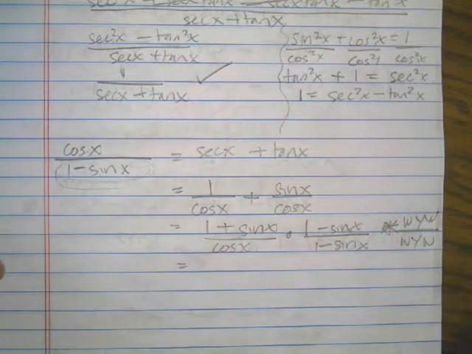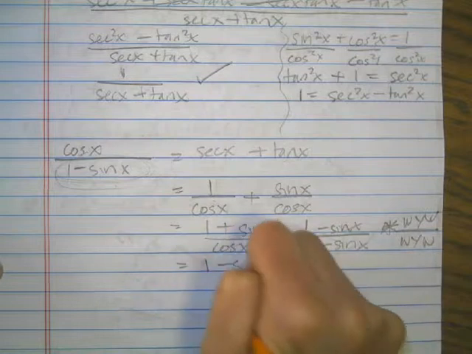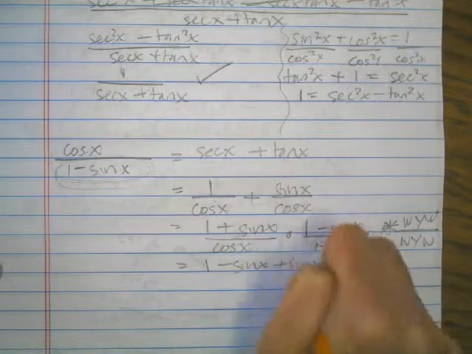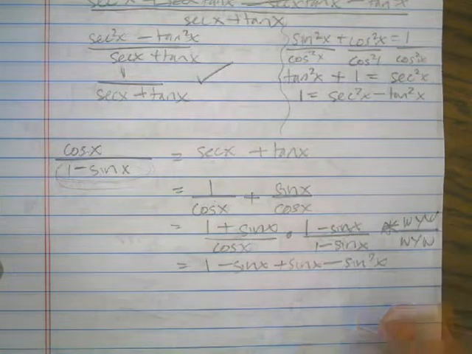And I'm going to FOIL the top. So 1, outer is minus sine x, inner is plus sine x. And last is minus sine squared x.